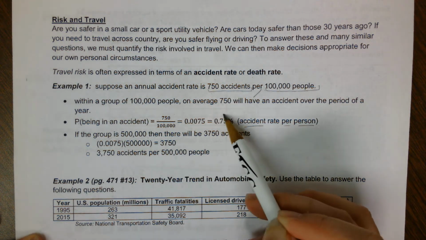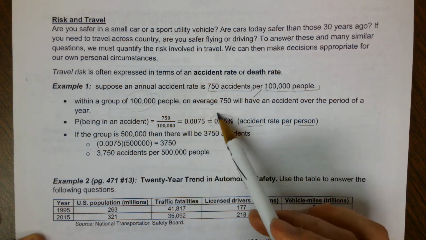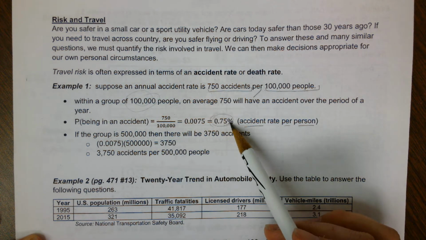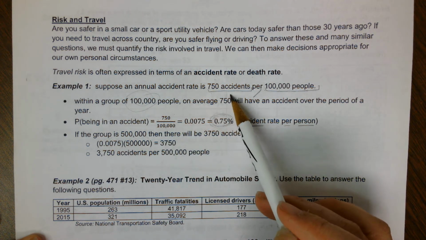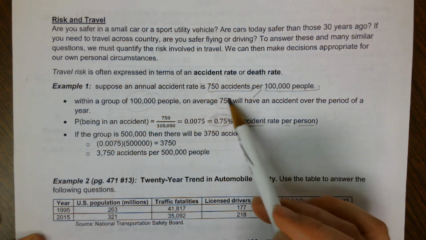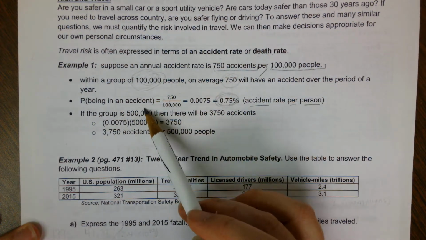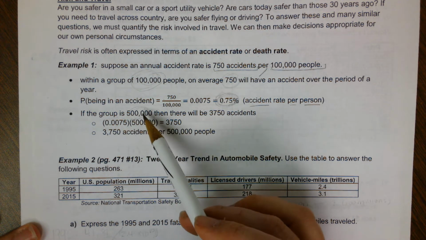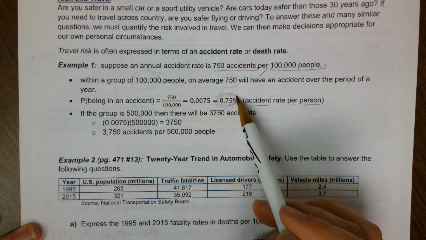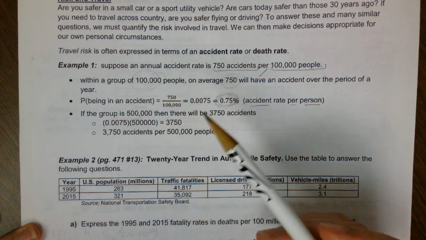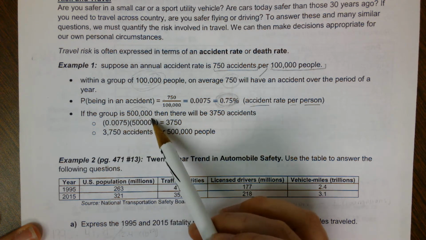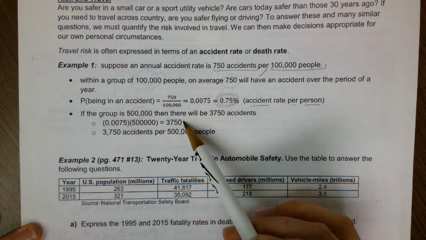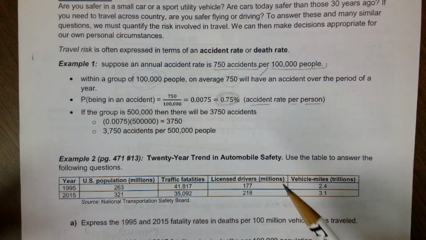So out of these 100,000 people, there's a 0.75% chance that someone is going to have an accident. So 0.75% of the total population, or 750, will have an accident. So 750 out of 100,000. Let's say you have a group of 500,000 people. You can assume this accident rate is going to be the same for this bigger population as for the smaller one. So we can take 0.75%, or 0.0075, and multiply by 500,000 to get 3,750. Out of those 500,000 people, you can expect about 3,750 accidents.